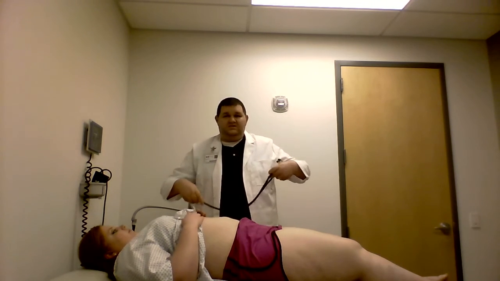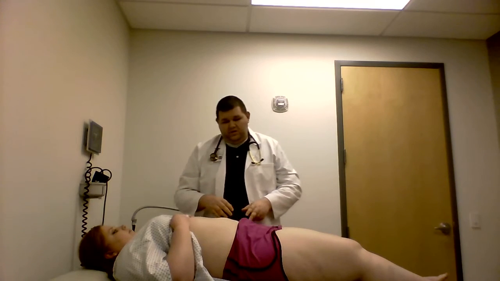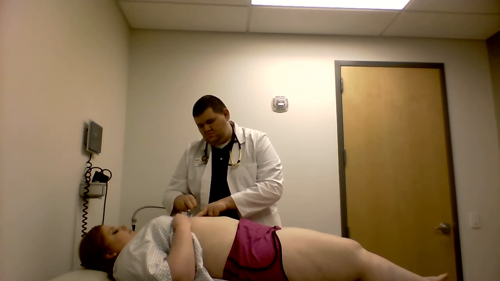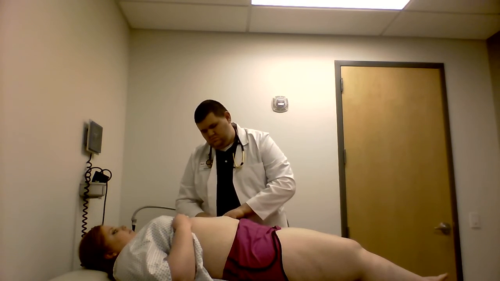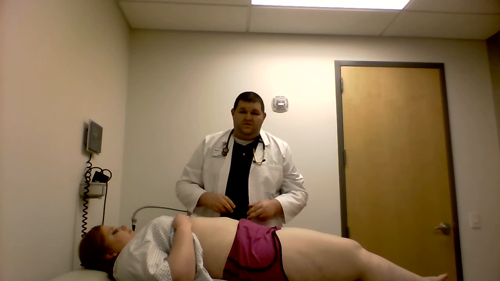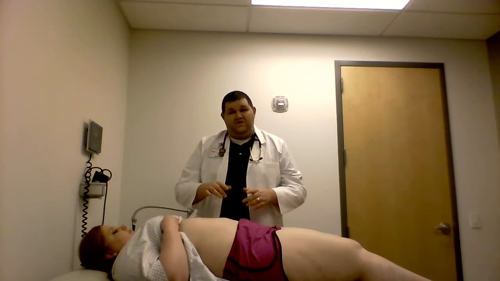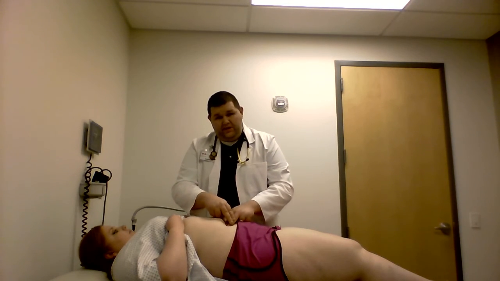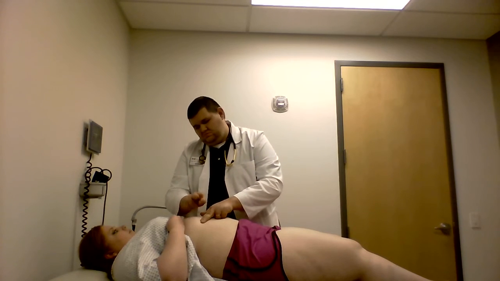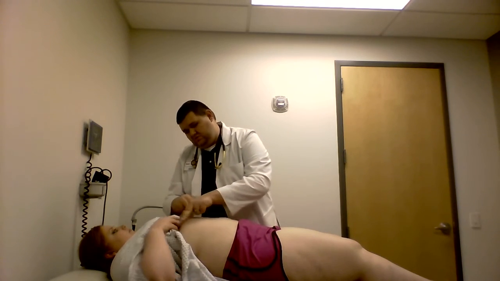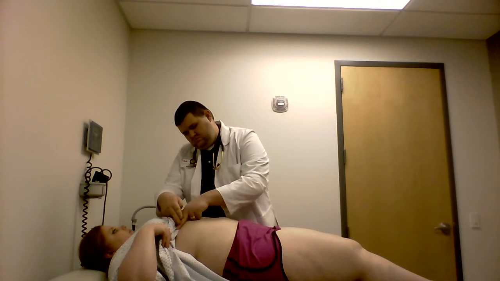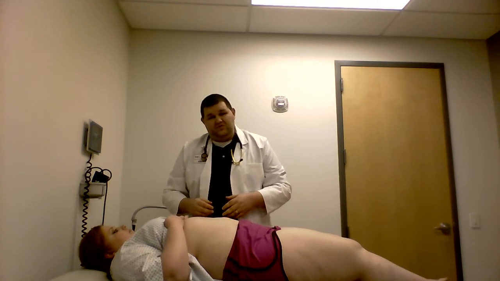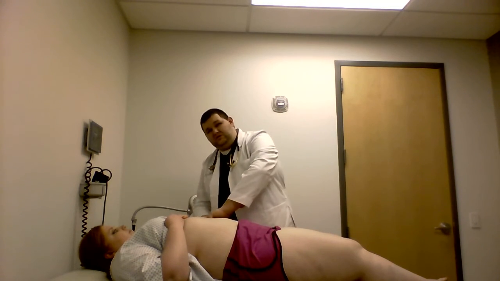Okay. The next thing we'll do is we'll percuss. So we want to listen for tone. Okay, and then we want to percuss and find the liver border. So we start down by the umbilicus, the mid-clavicular line, work our way up. Okay, and then we'll start up here and work our way down. Very good. Next thing we're going to do is percuss for splenic dullness. You don't want to hear any dullness over the spleen area.